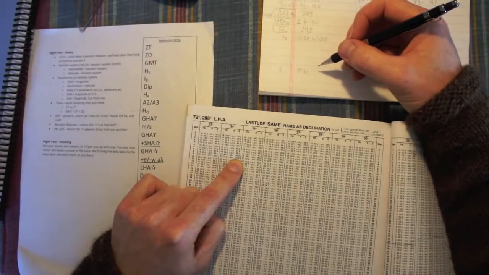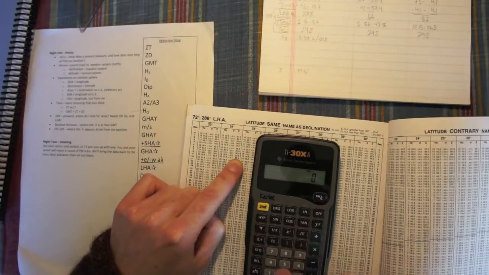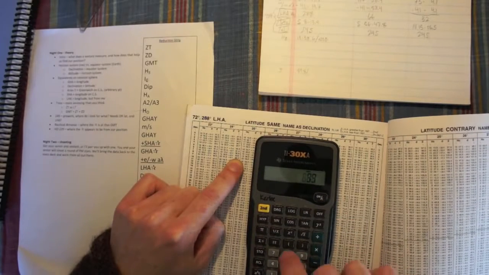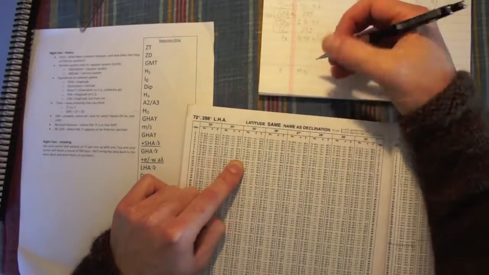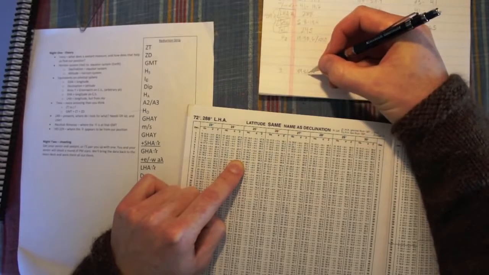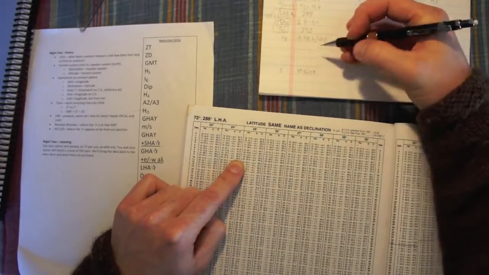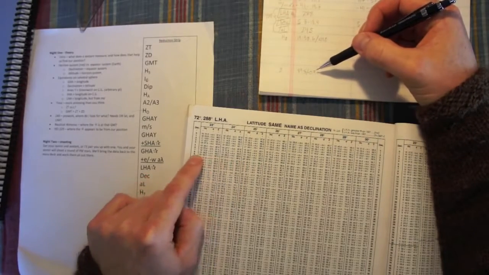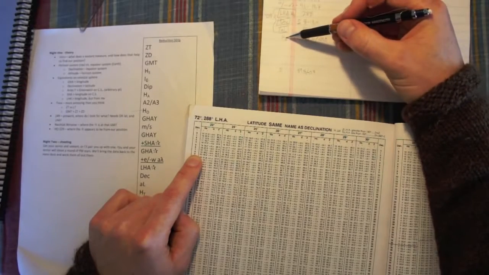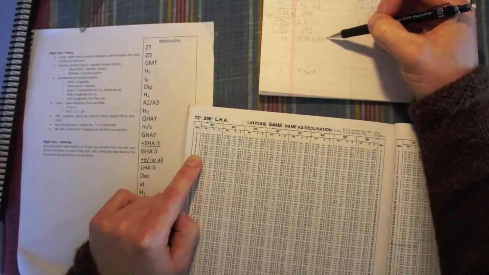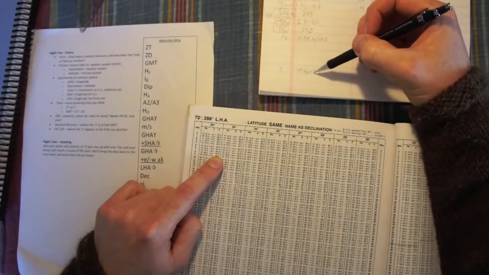So I need to subtract some number. I can't do that in my head right now. 89.8 minus 88.9. It's 0.9. Now is it adding or subtracting? I go from 89.8 down to 88.9. It's subtracting. So what I've done here is, from declination 8 to declination 9, so far as HT goes, I add 23. From declination 8 to declination 9 for the Z, I subtract 0.9.